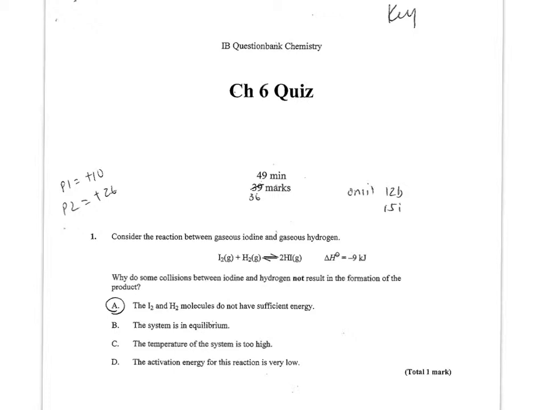Temperature would actually give you more collisions with more energy. And low activation energy would also make more collisions successful. So the only one that would account for not having successful collisions would be A.